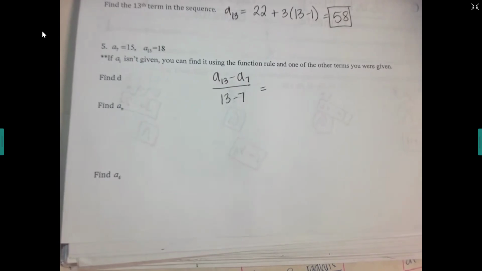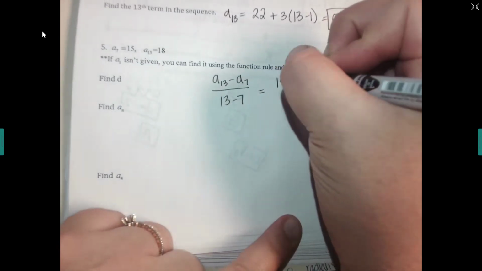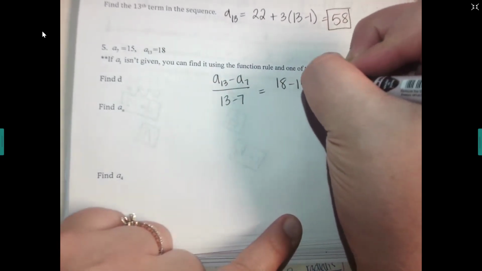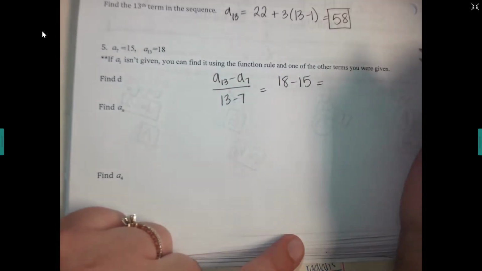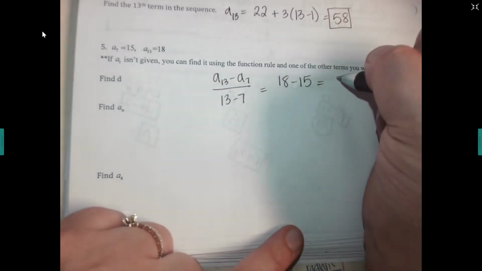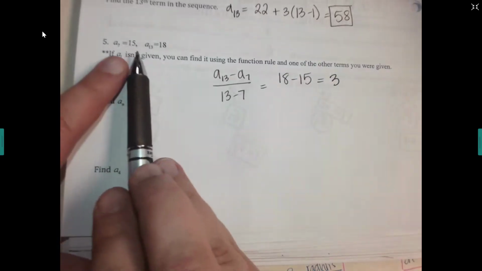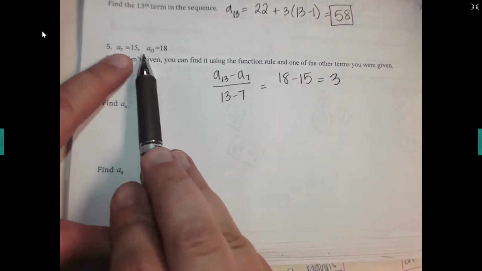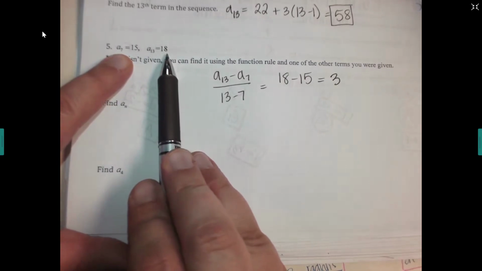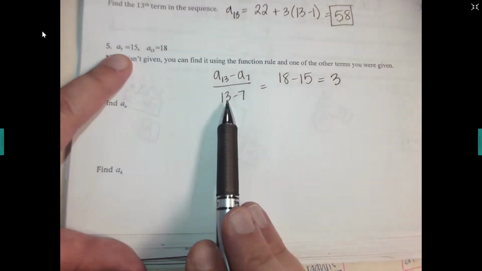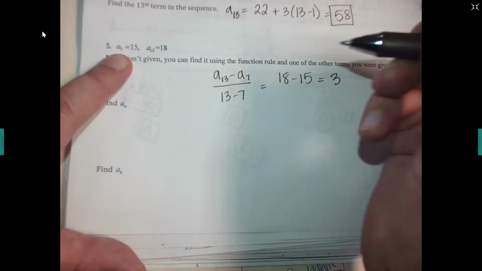A13 is 18, take away 15. How much did it grow if it went from 15 to 18? Plus how many? 3. And remember, if I'm counting forward, 15 grew to 18, so it'd be a plus 3. But then I have to ask myself, how many numbers am I missing in the middle? So what is 13 take away 7?